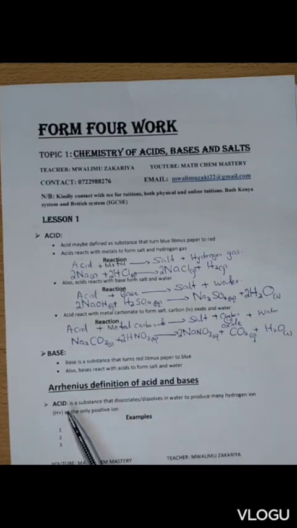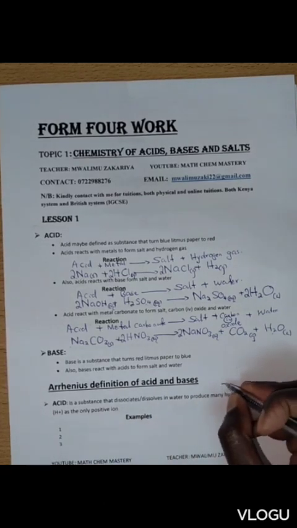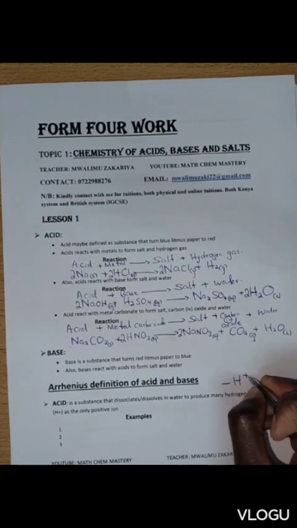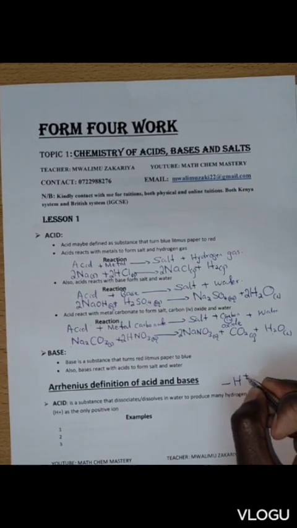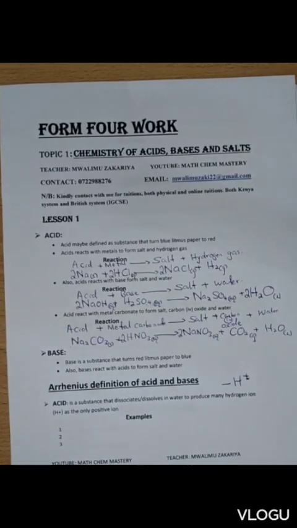How does Arrhenius define acid? Arrhenius referred to an acid as a substance that dissociates or dissolves in water to produce hydrogen ion as the only positive ion. So here we have the hydrogen ion, and the hydrogen ion that is produced there is positive. So anything that dissociates, meaning dissolves in water to produce hydrogen ion as the only positive charge. So the charge that it has is positive. Let's see some examples that we can have.